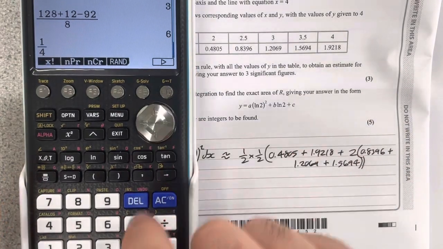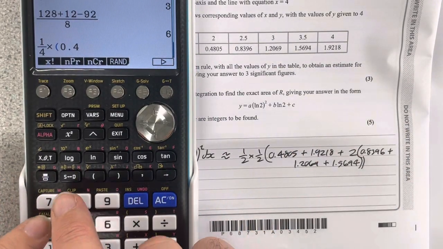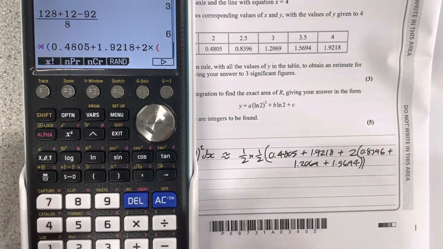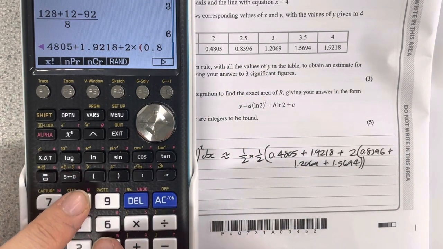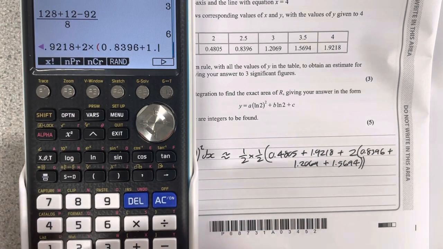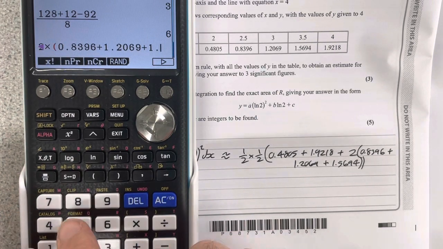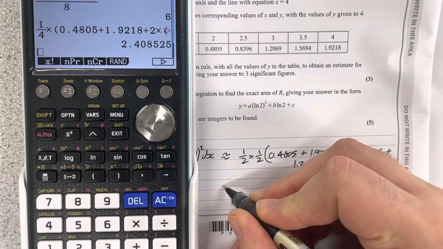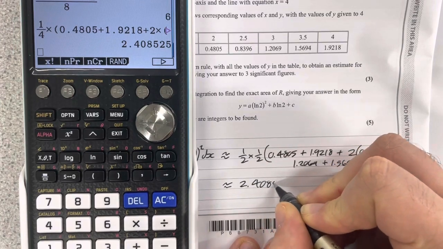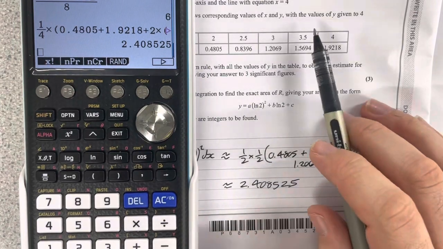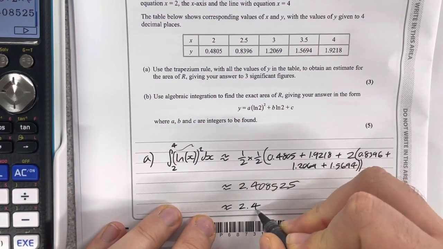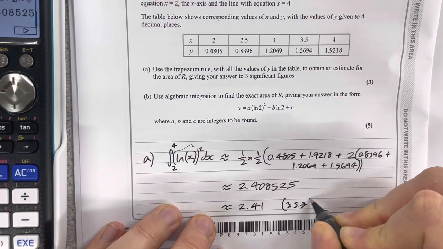So quarter times 0.4805 plus 1.9218 plus 2 times, and the sum of the other 3, so 0.8396 plus 1.2069 plus 1.5694, close bracket, equals, I get that it is 2.408525, and the question has specifically said to 3 significant figures, so 2.41 to 3 significant figures.